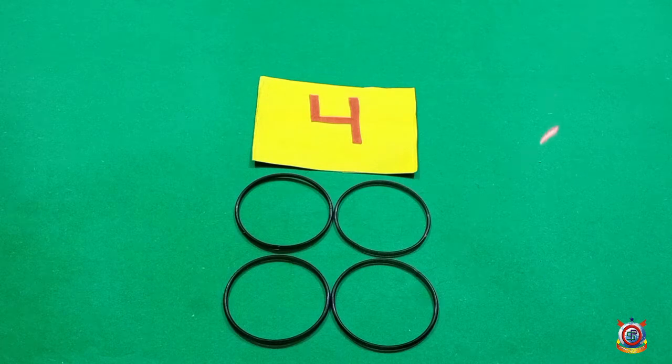Okay students, look here. What are these? Yes, very good. These are bangles. And which number is this? 4. Okay बच्चों, अब बताएं अभी हम कौन से नंबर के बारे में पढ़ रहे हैं? 4. Repeat with me. 4.